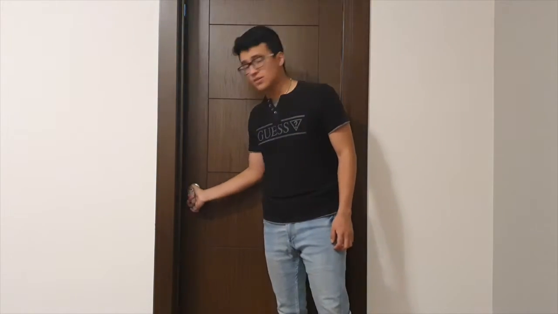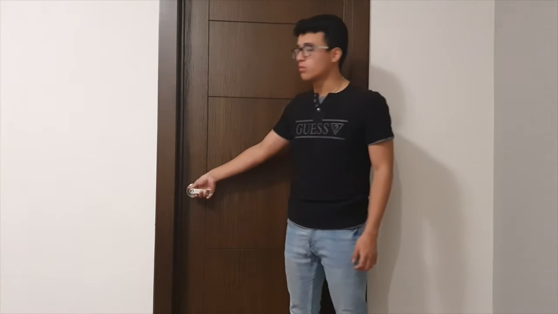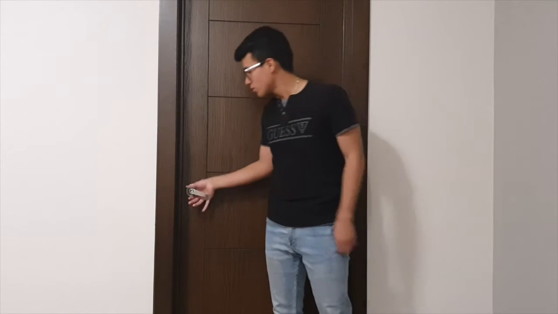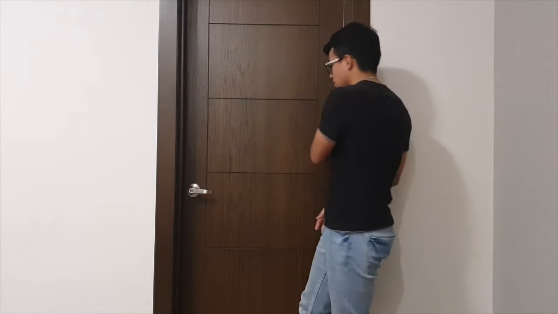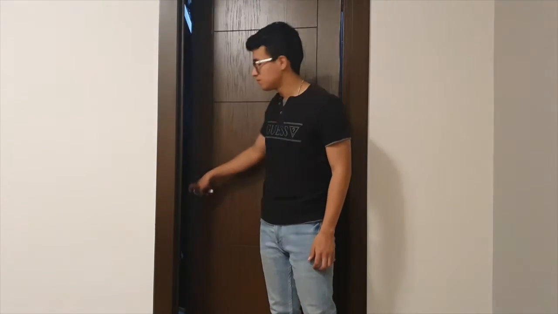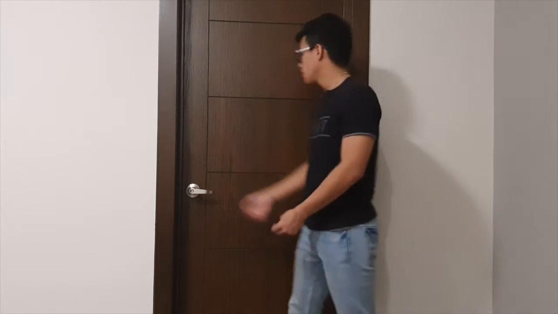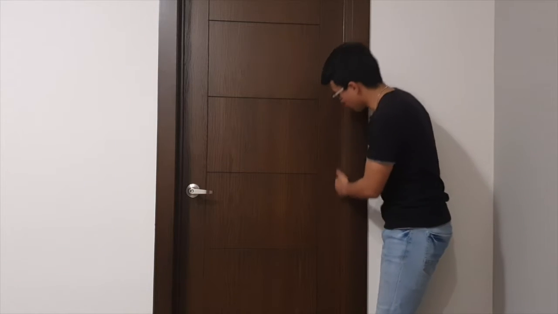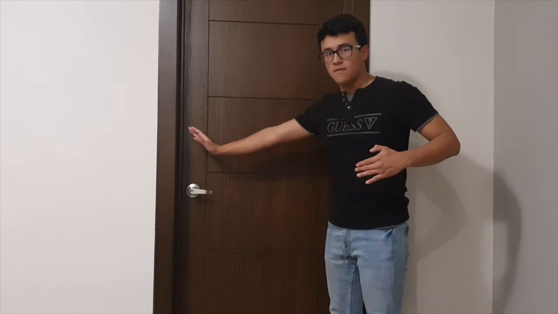But thanks to your classes, I know that to produce the maximum torque, for me to be easier to open this door, I need to apply the force the farthest away from the axis of rotation to produce the max torque possible. So I'm going to divide my example into three parts. This is the axis of rotation, this is the line of action, and this is the lever arm.